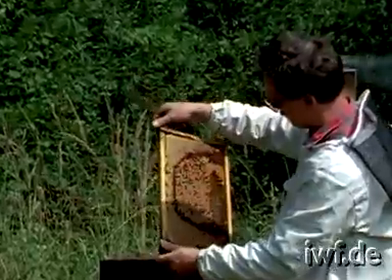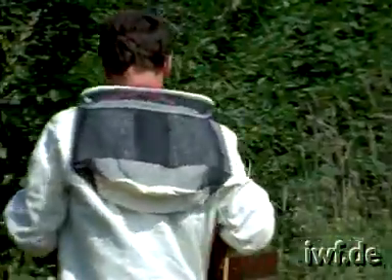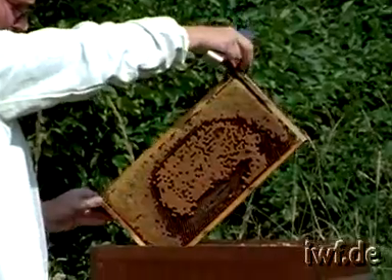One frame of brood roughly corresponds to the number of bees which densely cover 2 frames.